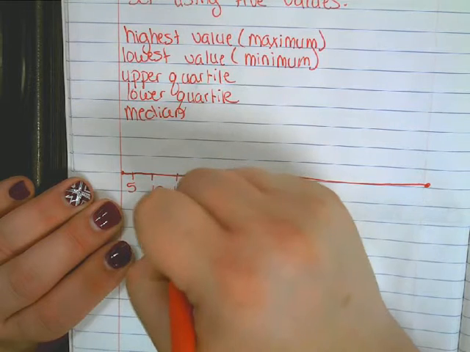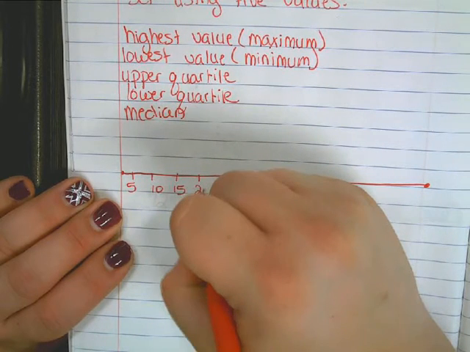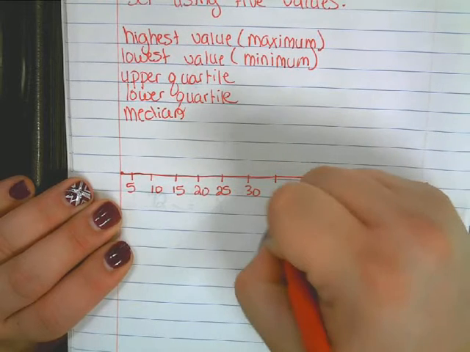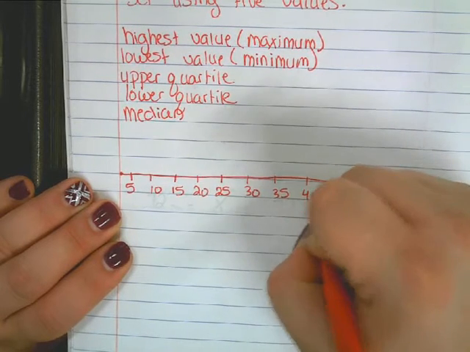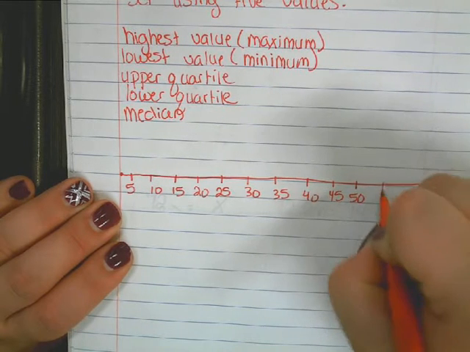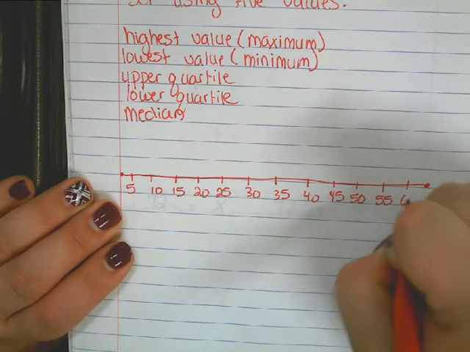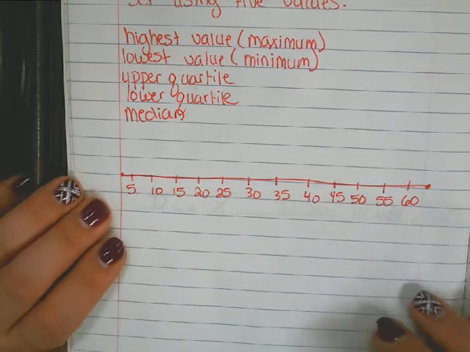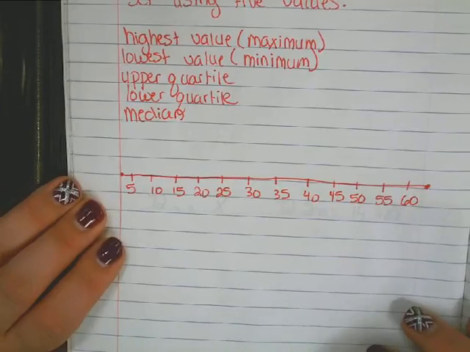So 5, 10, 15, 20, 25, 30, 35, 40, 45, 50, 55, 60.